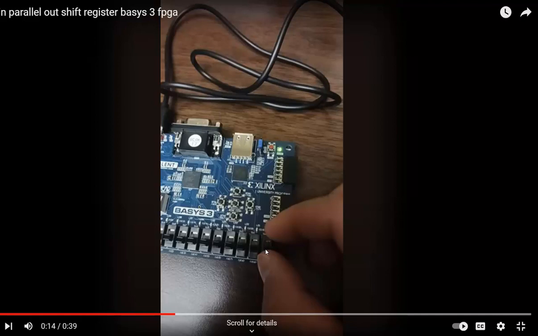Use 2 switches. One switch provides data, which is switch 0, and switch 1 is clock. For example, I'm trying to do a serial in, parallel out shift register, giving 1010 to it. When I'm doing that operation on the board, I need to turn on switch 0 first, so it's giving a 1.